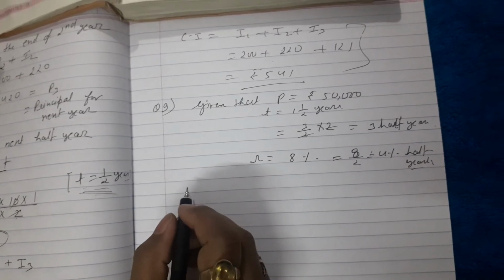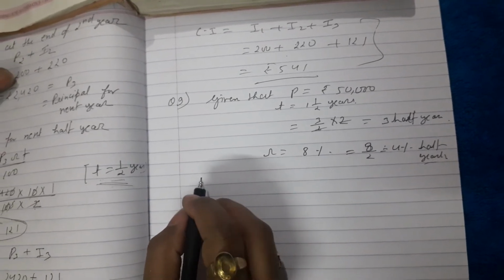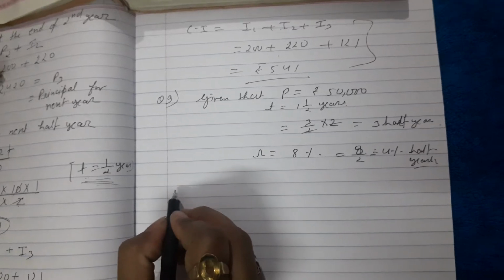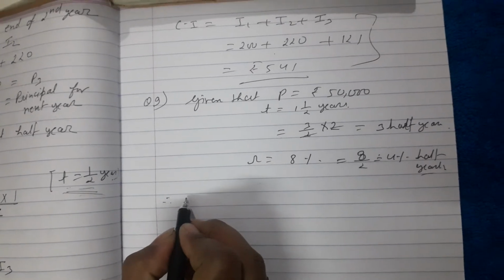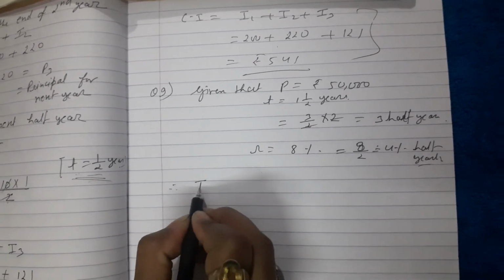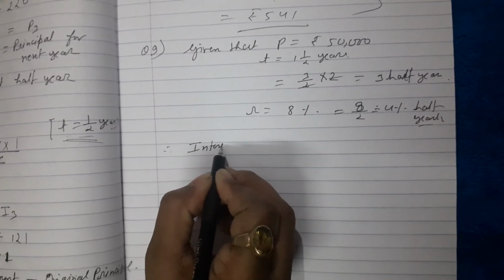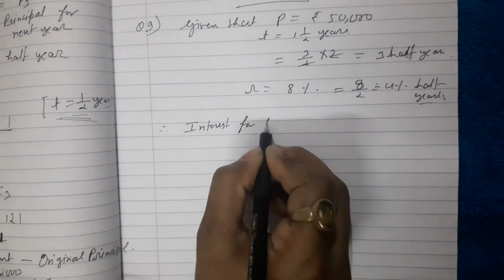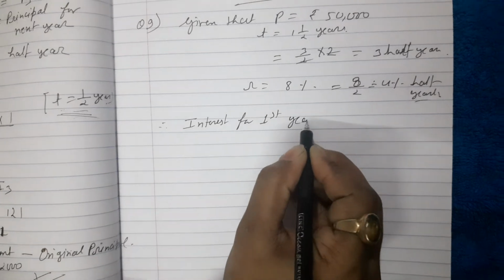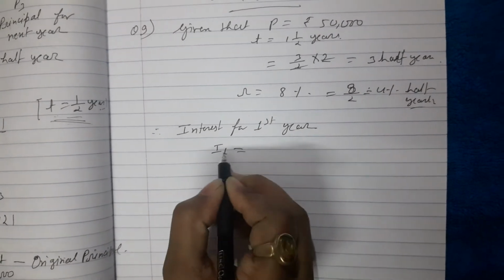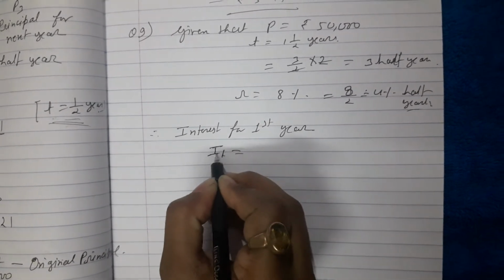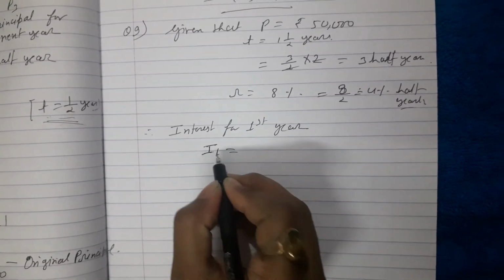Now our question is to find the amount and compound interest. Therefore, interest for first year is equal to I1, that is your choice, you may write I only.